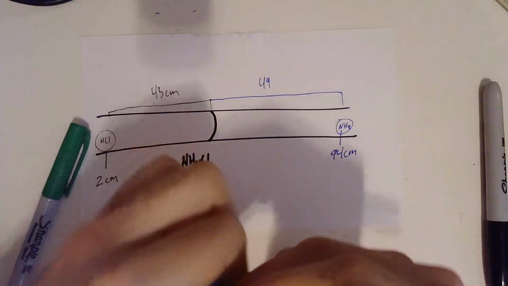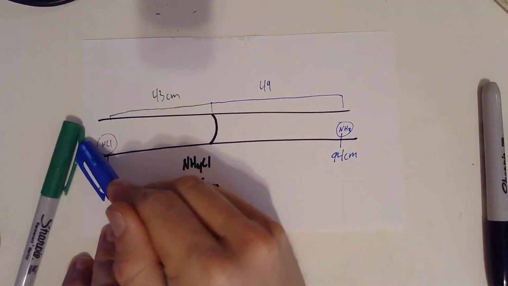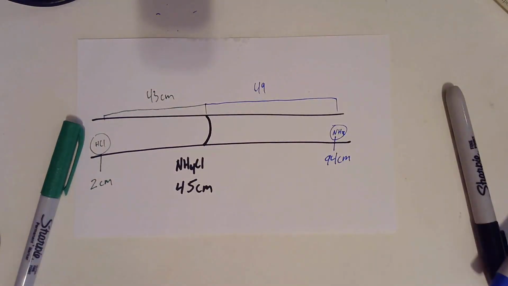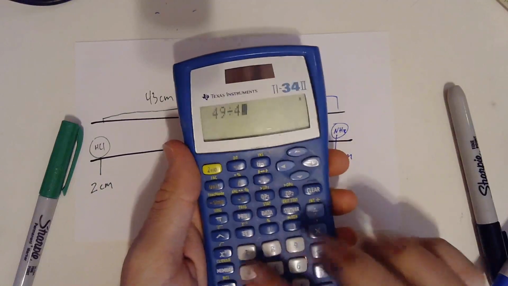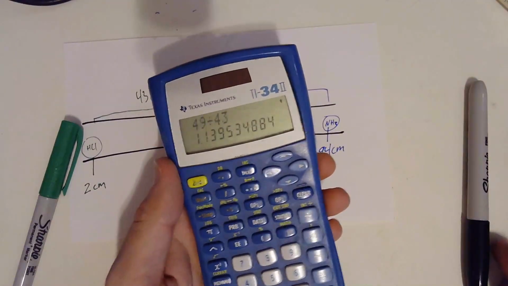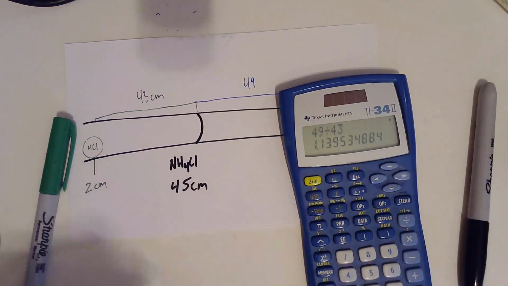So right off the bat, I do see the ring is farther away from the ammonia than it is from the hydrogen chloride, but that doesn't look like 1.46. As a matter of fact, if I take my calculator here really fast, 49 divided by 43, yeah, it's 1.13. This was a pretty meh result. So what do you think? Do you think this alone proves what we're trying to show?